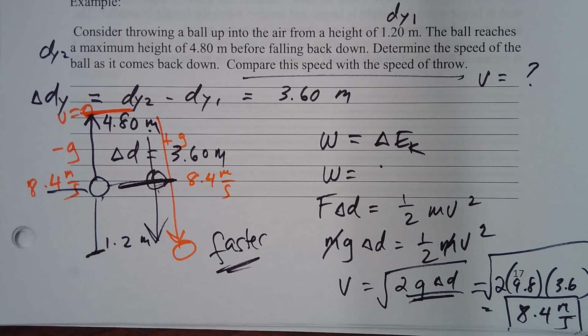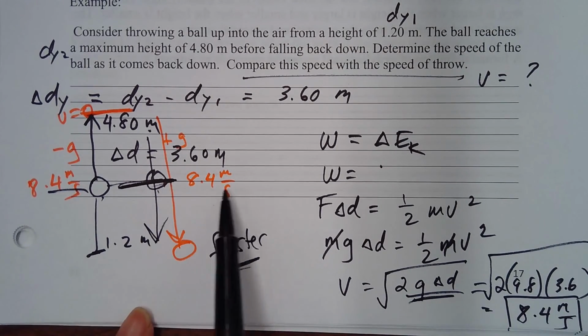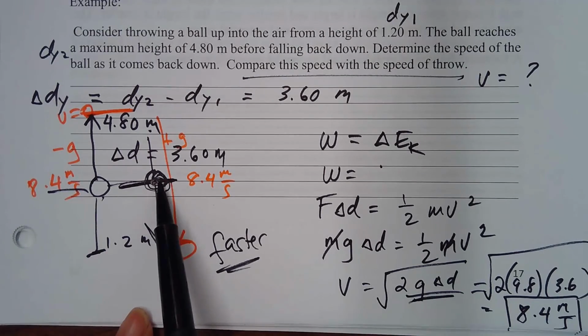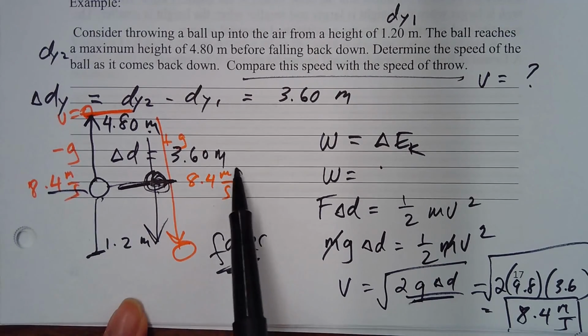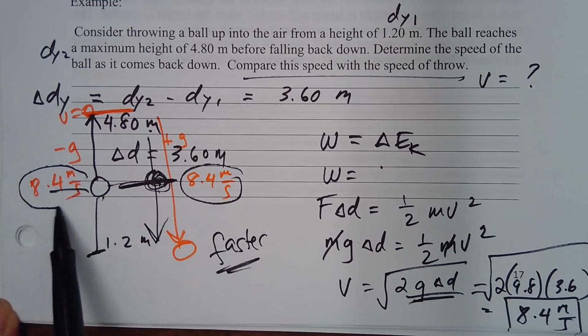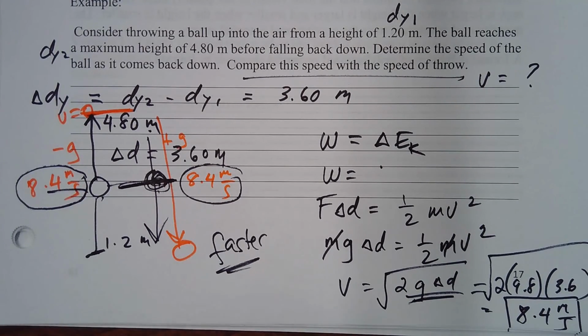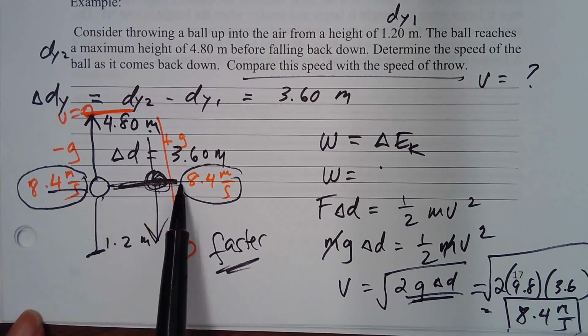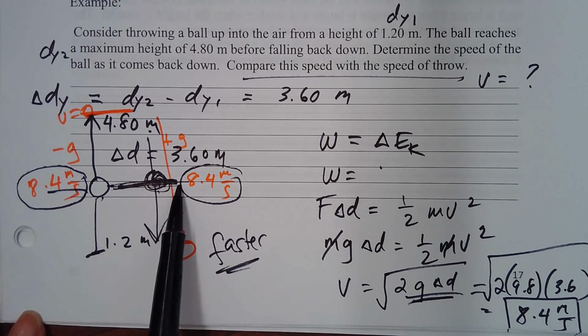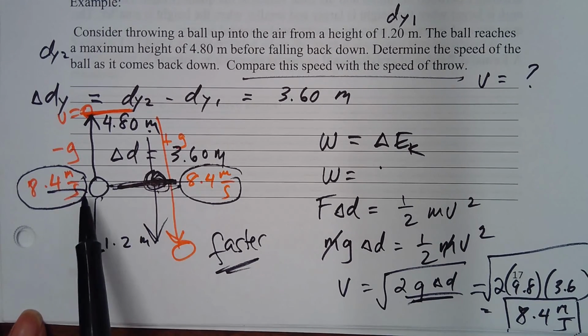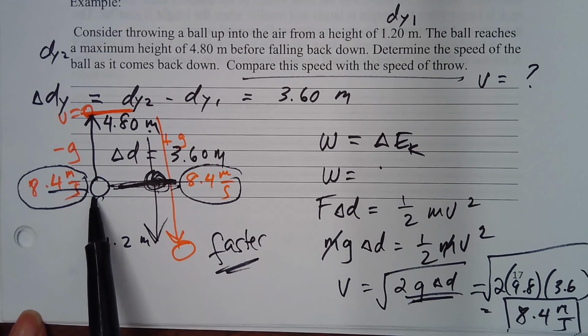So we can again answer two ways. We can say that if the person caught it at the height of 1.2, then it will be the same speed of throw. The speed of catching at 8.4 is equal to the speed of throw. You guys remember your projectile motion right here, right? Does that make sense that it is the same? When you throw the ball at 8.4, it's going to slow down.